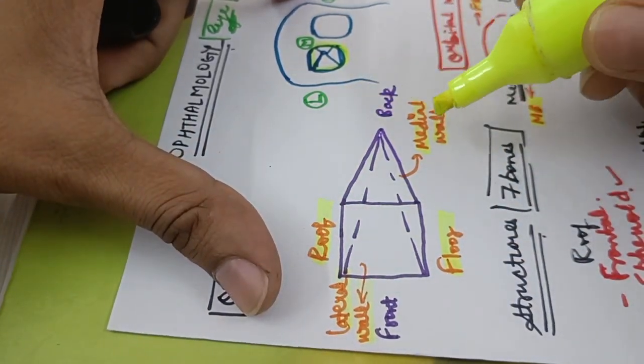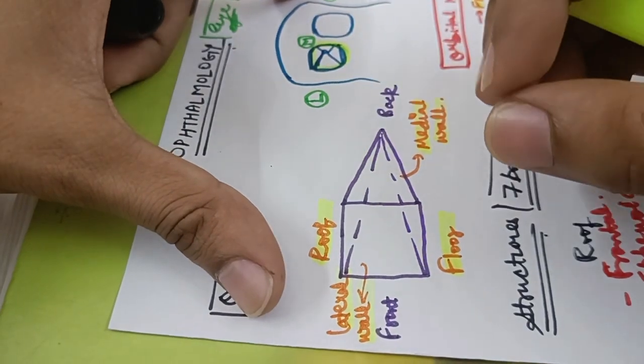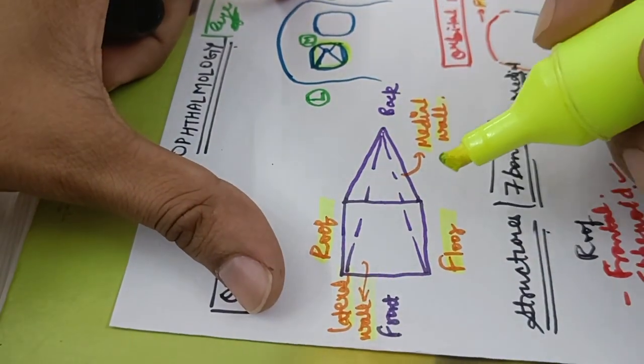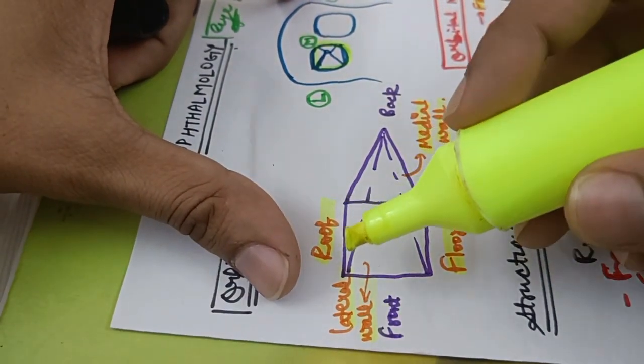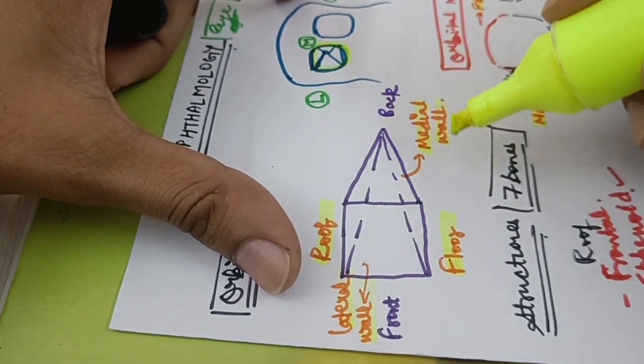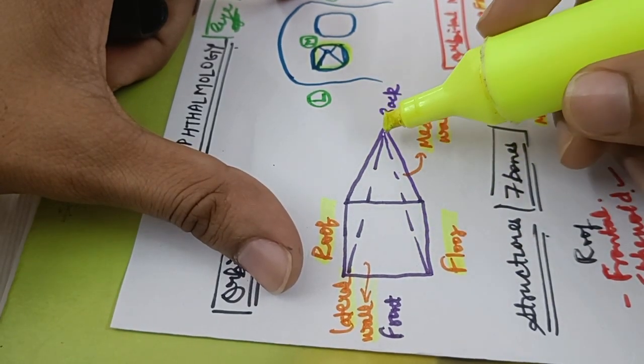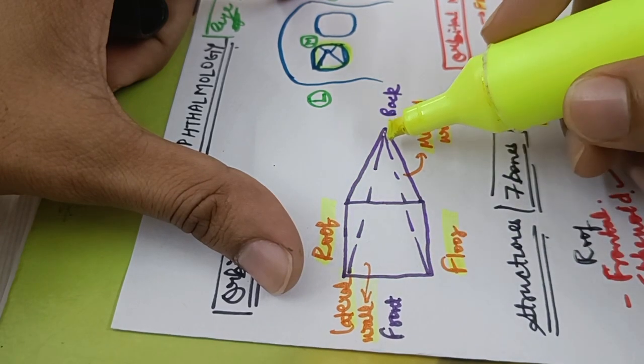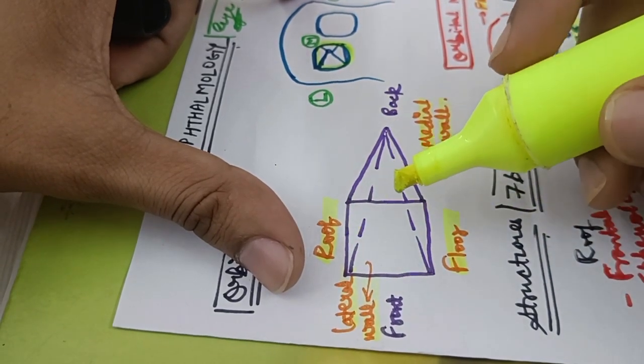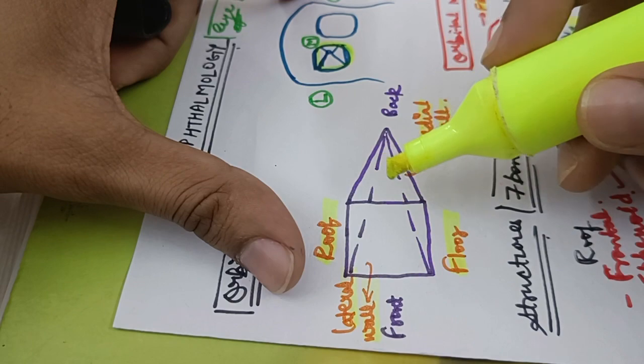I have extracted this orbit, I have just plucked it out and am showing it to you. As you will see, the orbit is pyramidal in shape. The pyramid consists of the apex and the base, and the walls.